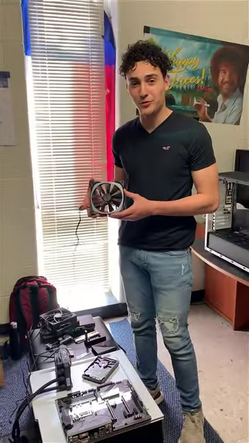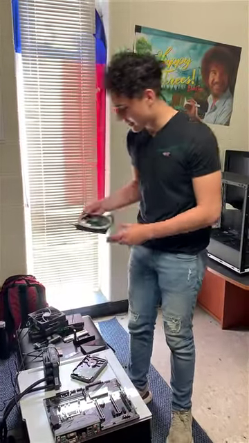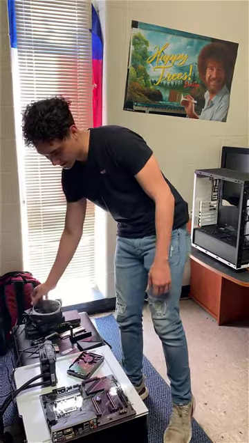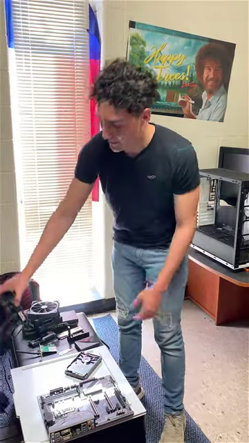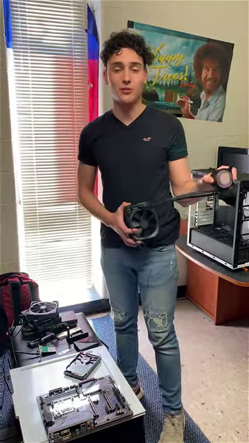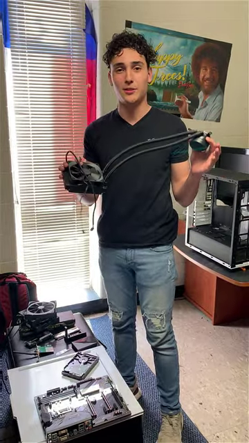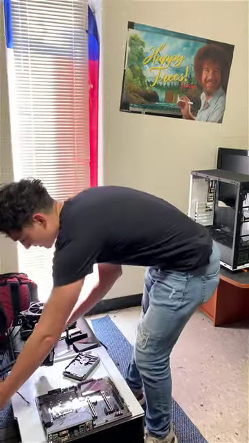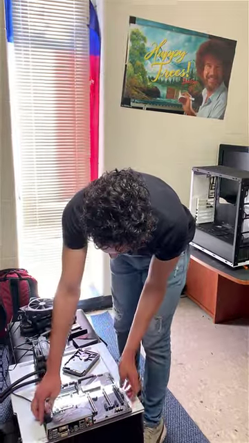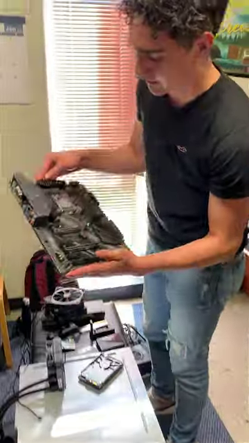Next we have our computer fans. They keep your computer nice and cool. Make sure there's airflow so it doesn't get too heated in there. Next we have our CPU cooler, which connects with thermal paste and has a water flow that keeps your CPU cool. Lastly, we have our motherboard and CPU, all housed in one nice little special unit.